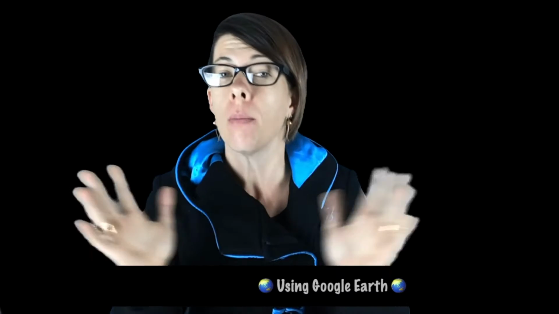So you want a bit of an overview of using Google Earth. You might be using it for an assessment piece, or maybe you're developing a video or a movie or a PowerPoint. Well, using Google Earth is fantastic because someone's already put together all of the images for you. The images come from satellites, so they're looking down on the Earth from above.